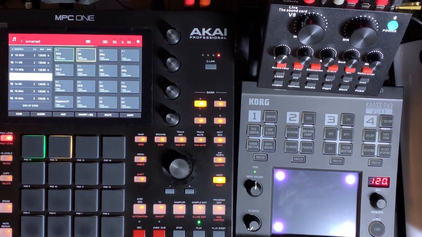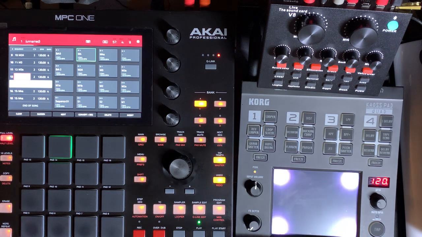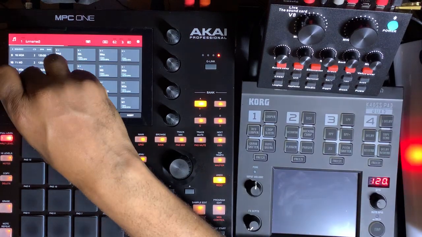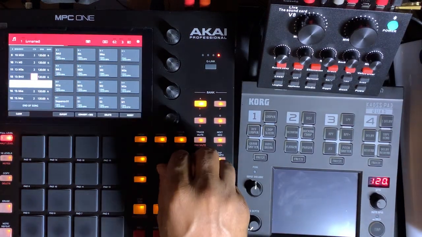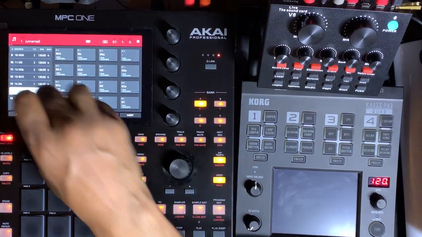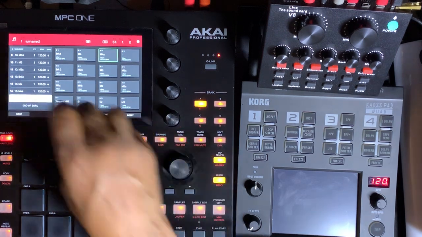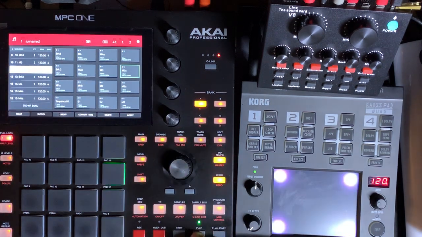Oh yeah, we're at 55 bars already. Oh, I don't need to do that twice for sure. I'm gonna put this to 1, put this to 1, put this to 1, put this to 1, and go from here.